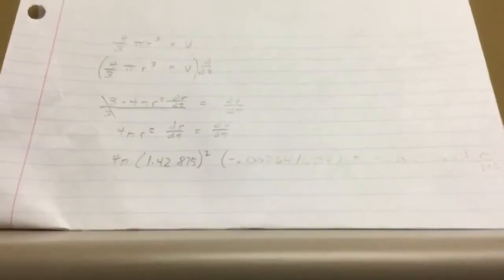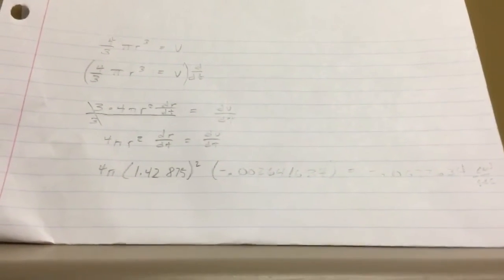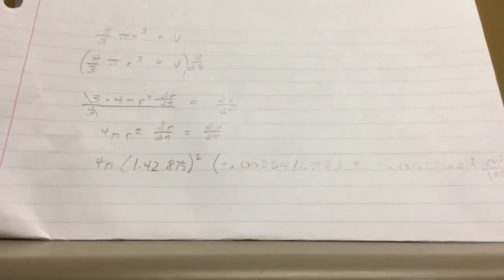Okay, so as stated in the previous slide about the formula used to find the rate of change in volume, I'll show a brief example for time 30 seconds on how we calculated this. So first we took the derivative of the formula for volume of a sphere, which is 4/3 pi r cubed. And that comes out to 4 pi r squared dr/dt, which equals dV/dt. Then, using implicit differentiation, we plugged in our values.